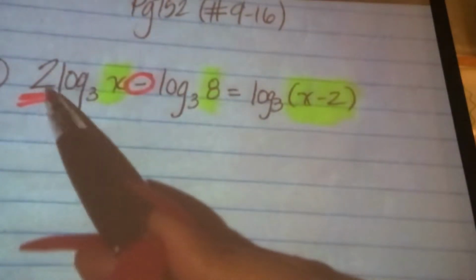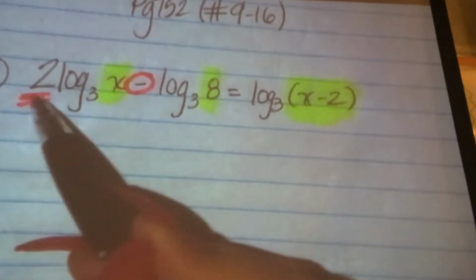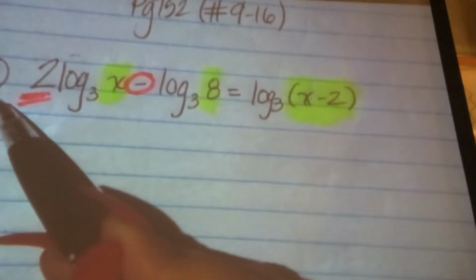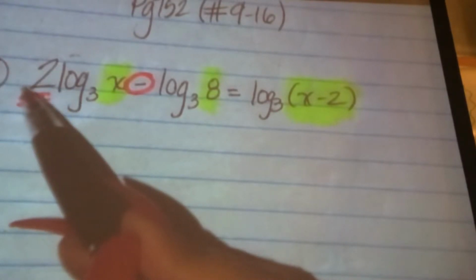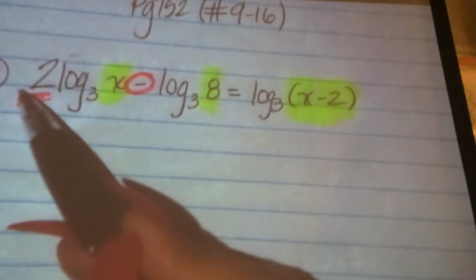So this 2 is now a coefficient. So prior to being moved over here, where was it? Tell the person behind you where this 2 was.